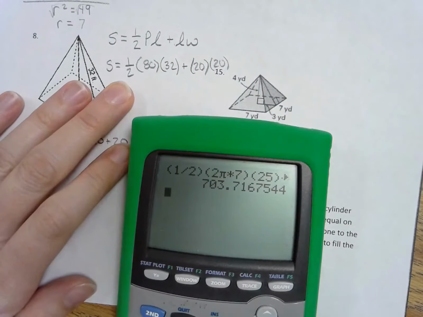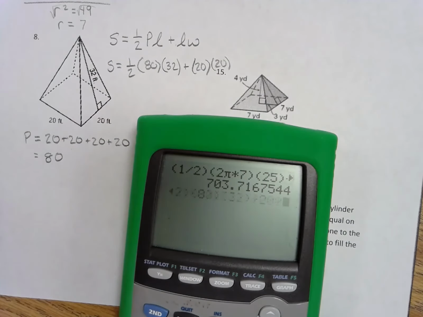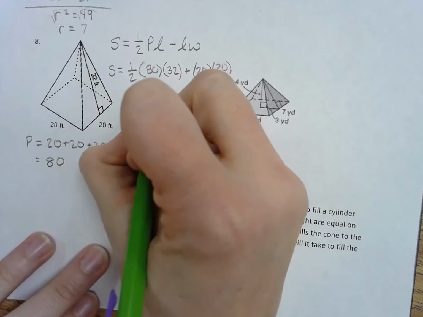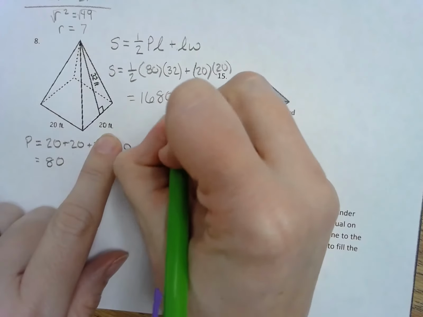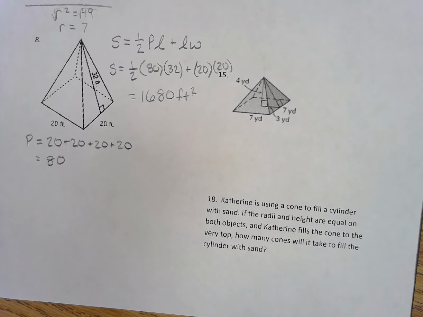So we have 1/2 times 80 times 32. We're going to add that with 20 times 20. So that gives us 1,680. We're in feet. Because we've calculated surface area, it will be squared feet.